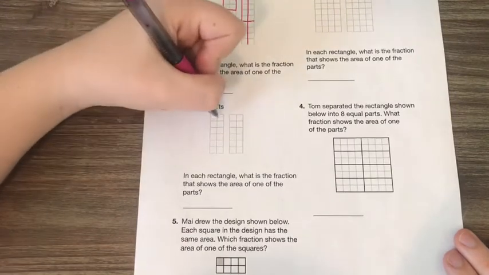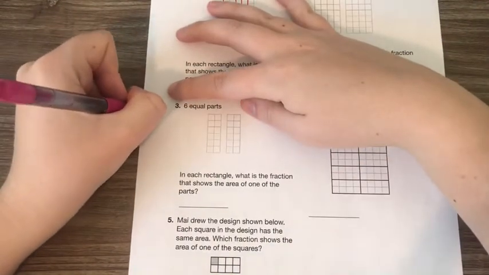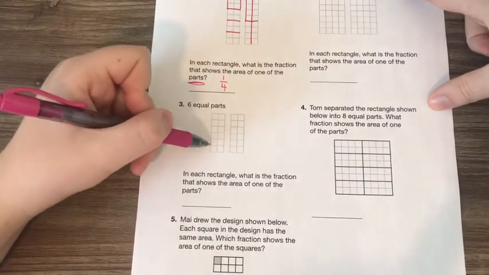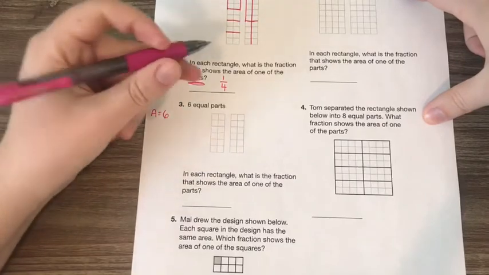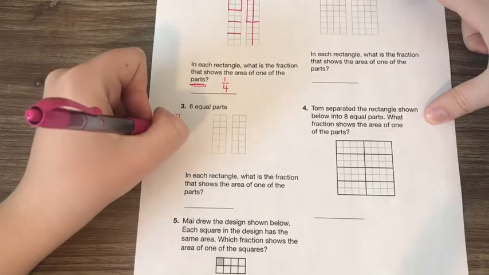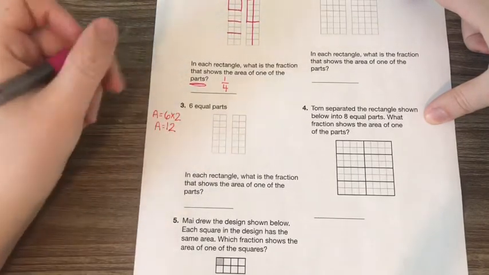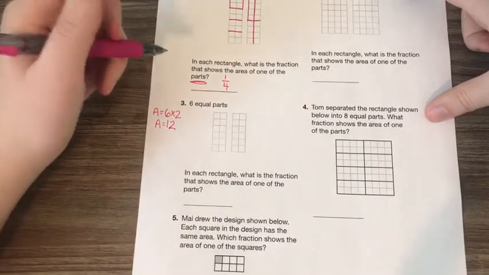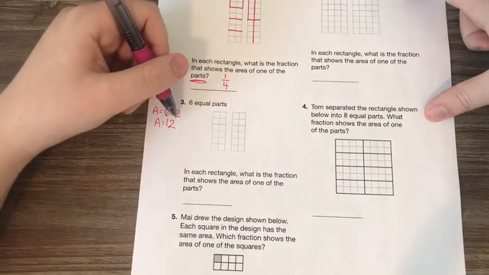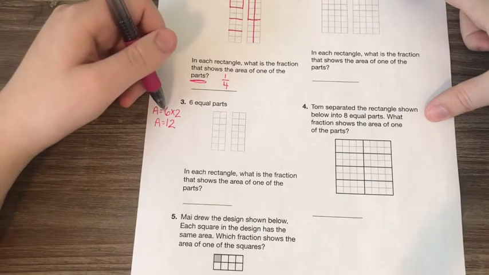So, for example, we have a width of 2. So let's see. Area equals, let's find the length first. We have 1, 2, 3, 4, 5, and 6. A length of 6 and a width of 2. Okay, now 6 times 2 is 12. And so our area of the figure is 12 units. So to divide that into 6 equal parts, if we divide 12 into 2 pieces, we get 6, right?